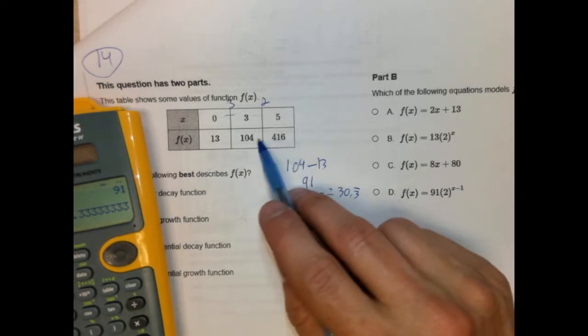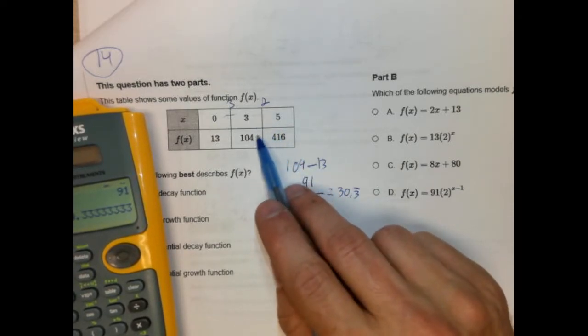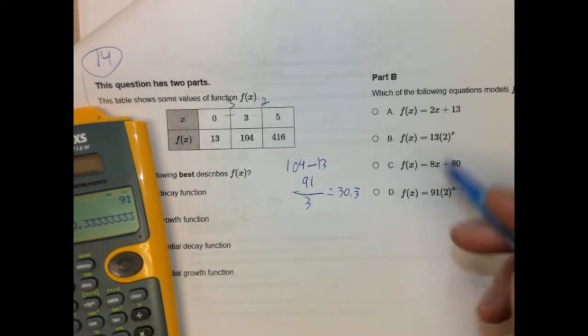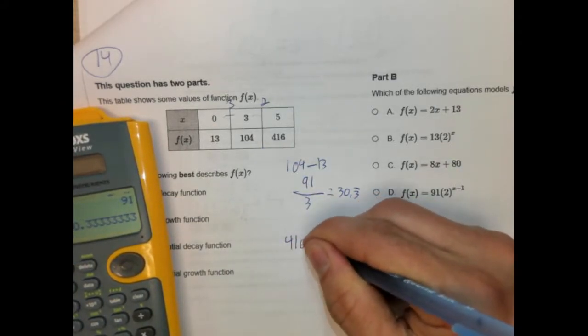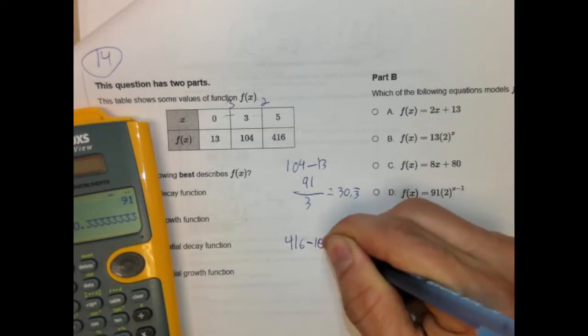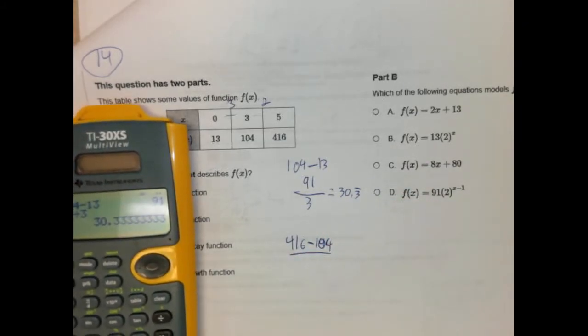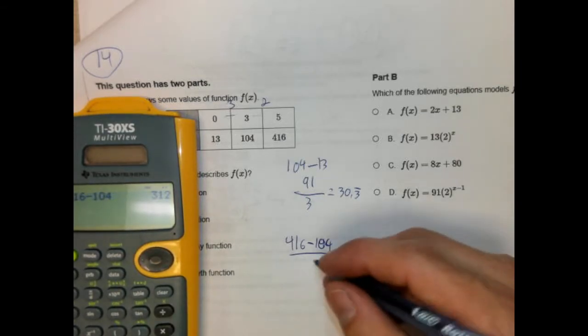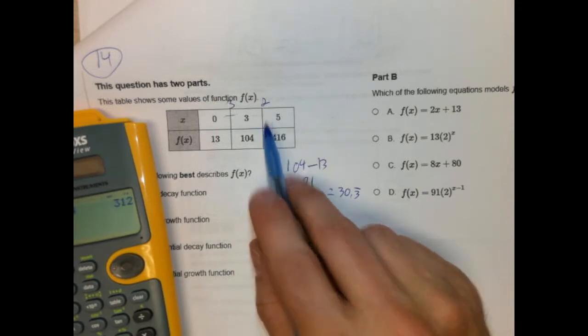So let's see what it is here. The x value changes by 2, and the y changes by whatever this is. Let's figure out what that is. So 416 minus 104, that should be 312. That's over 2 because the x changes by 2.